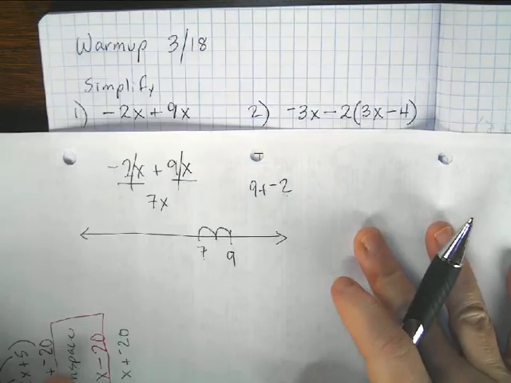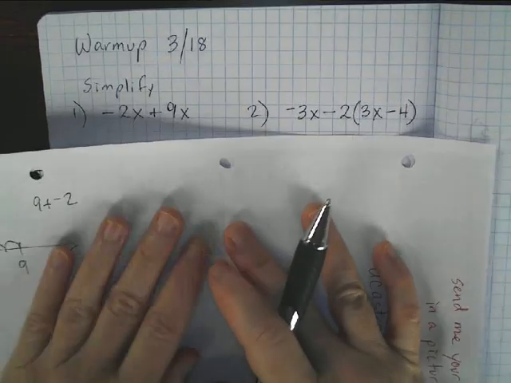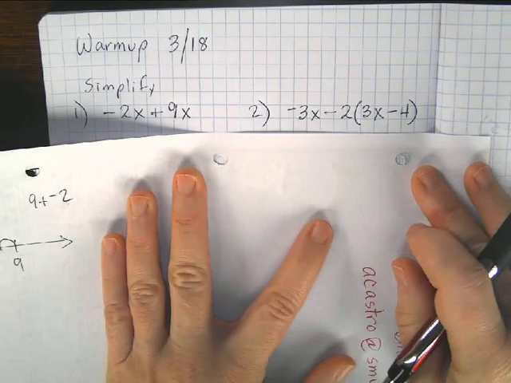Oh my gosh, how's my Spanish going? All right, the next one. Oh, look at all those minuses. I want to rewrite that.